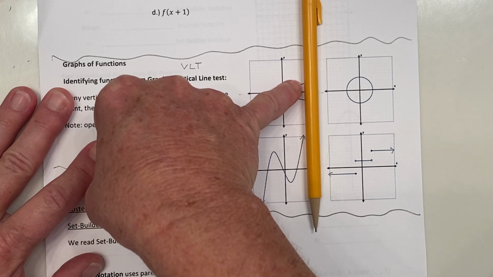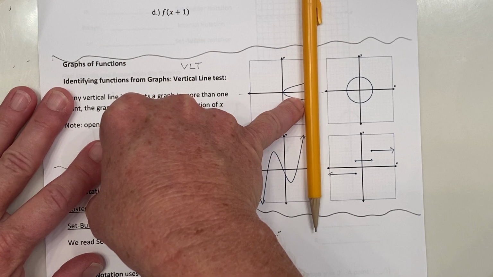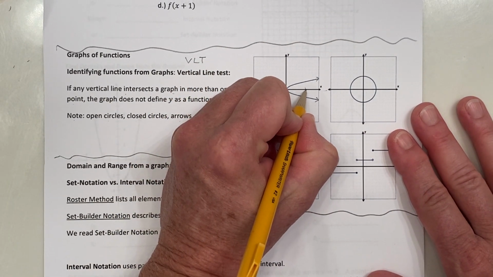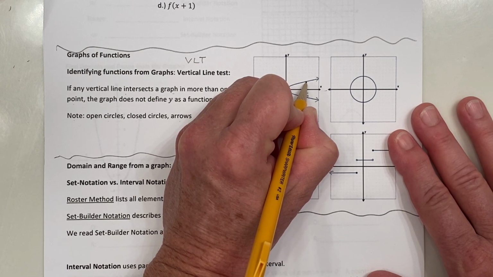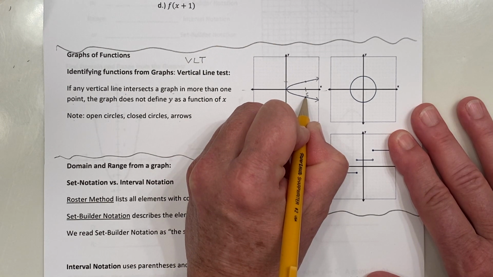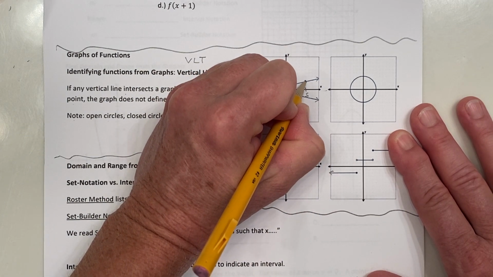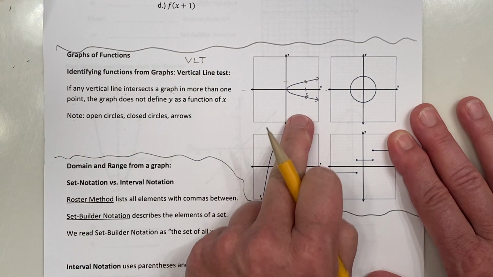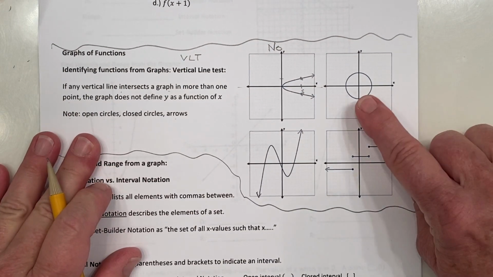So for example, I'm intersecting the graph here at this top point and here at this bottom point. This is not a function. If you think about it, let's say this is like 5. If x is 5, then y is whatever this y value is when read from the vertical axis. And also my output when x is 5 could be this y value down here. So notice that just like on the relation, I have 2 points that line up vertically. This is not a function. So this is no.